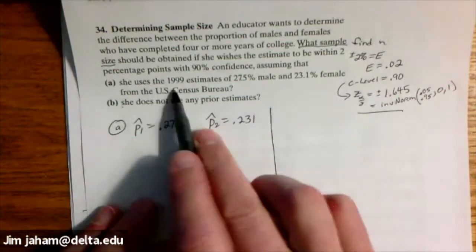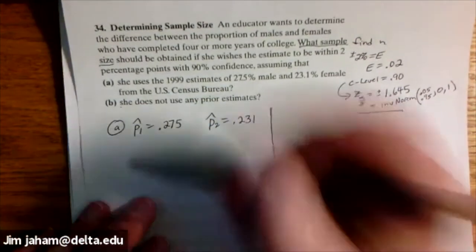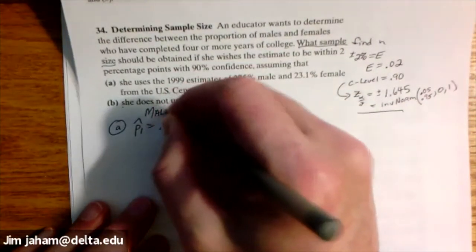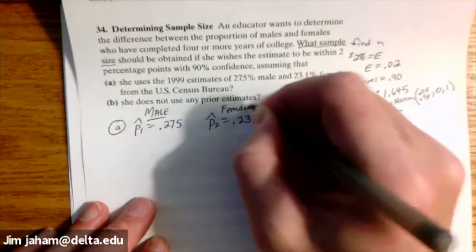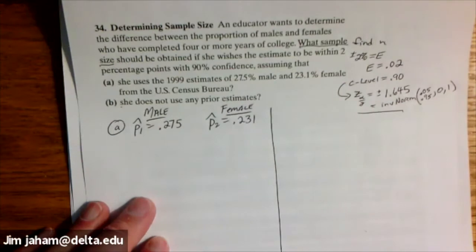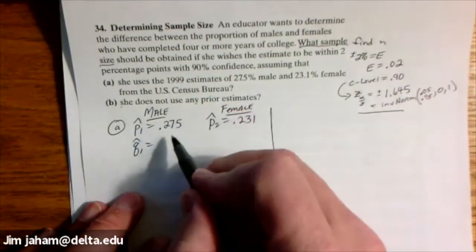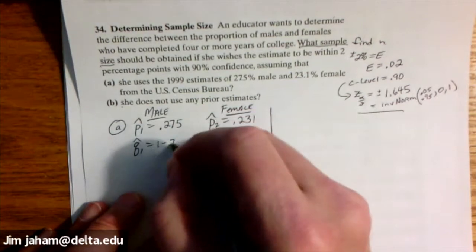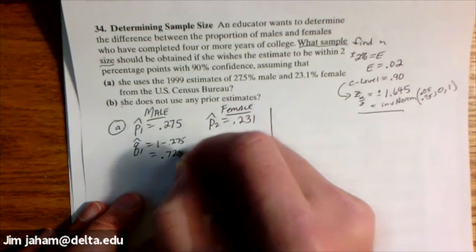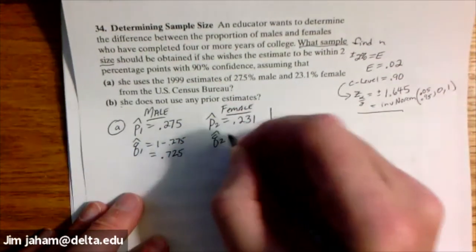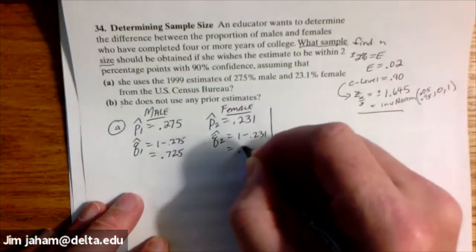Okay, so she uses estimates from 1999, and here were the estimates for male and female. And so Q1 hat is 1 minus P1 hat, and that's equal to 0.725. And Q2 hat is equal to 1 minus 0.231, which is 0.769.